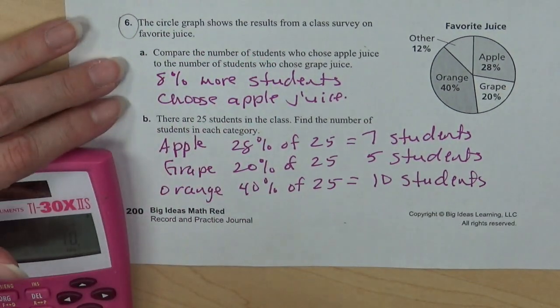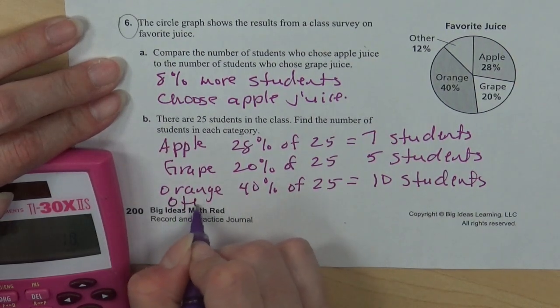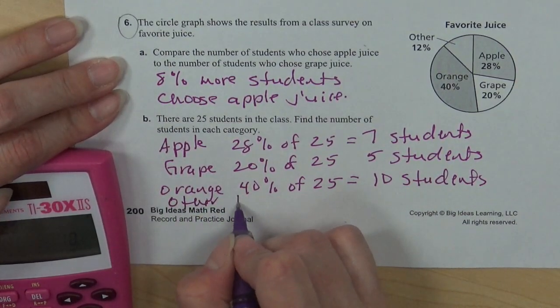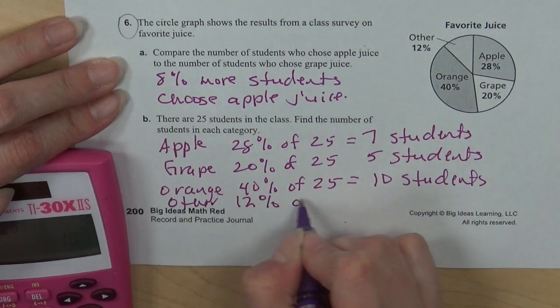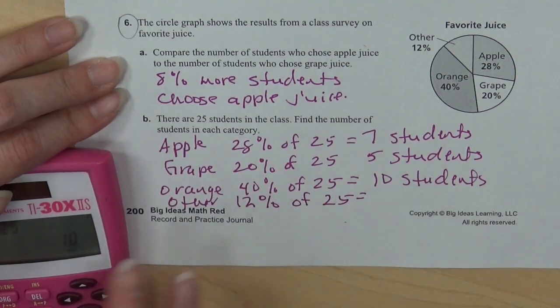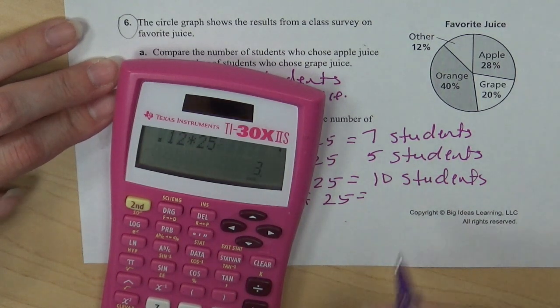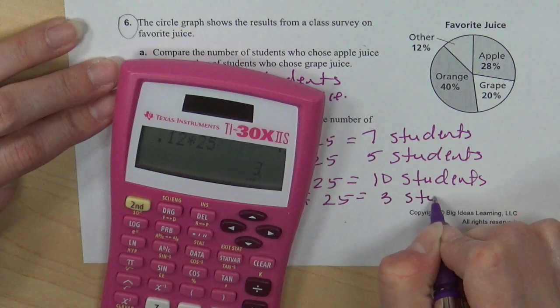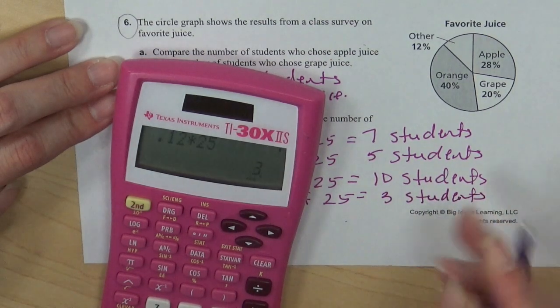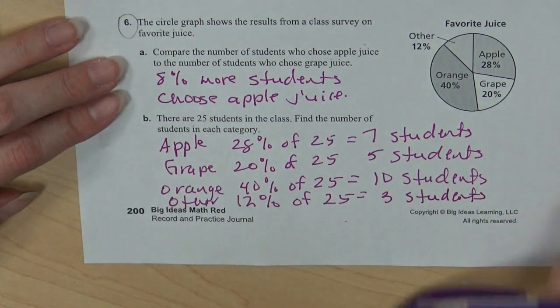And the other category, 12% of students chose something different. So 12% of 25, that's going to be 0.12 times 25, 3 students. Okay, and that's how that one works.